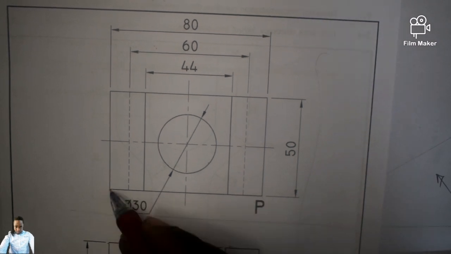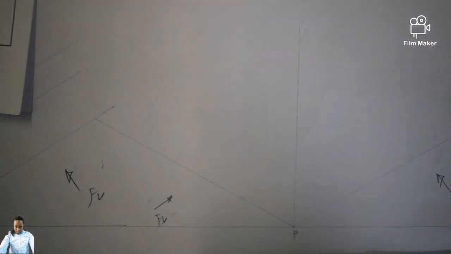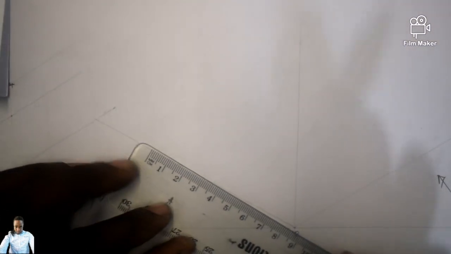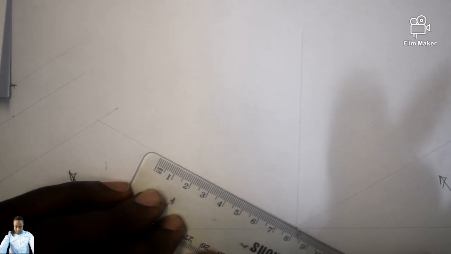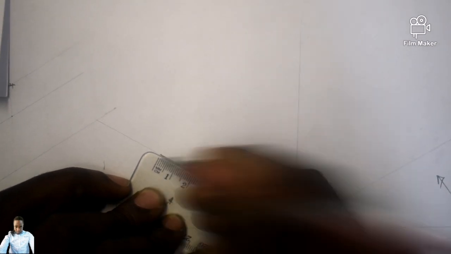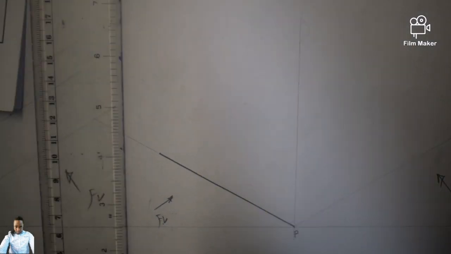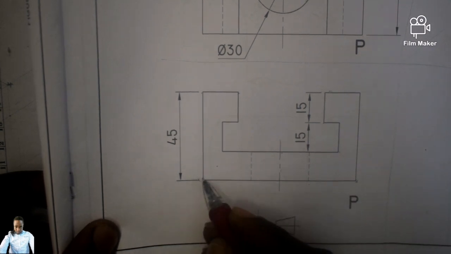From point P coming this side is 80 millimeter, and I can see it is solid. Take your 30 millimeter ruler, from point P coming this side is 80 millimeter. So there is your 80, from here to right there. Without fear or favor, I can draw it dark. So where my 80 millimeter ends, I see an upgoing line, isn't it?